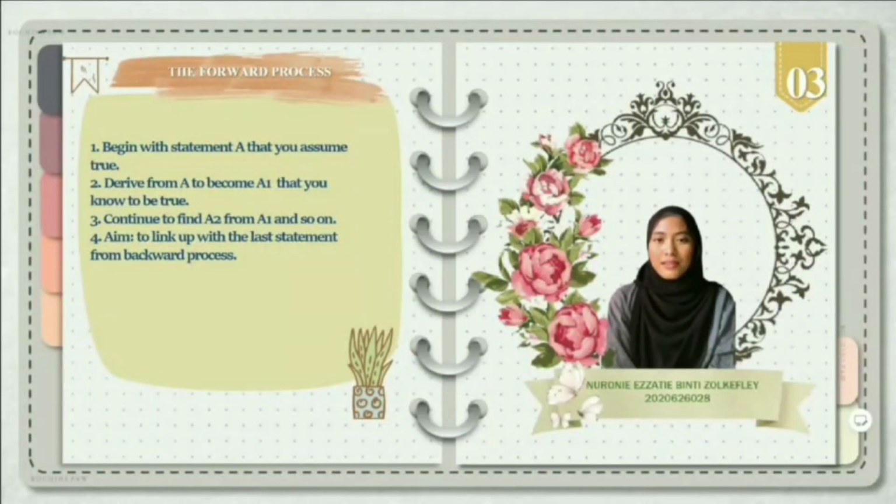The forward process begins with statement A that you assume true, derive from A to become A1 that you know to be true. Aim to link up with the last statement from the backward process.